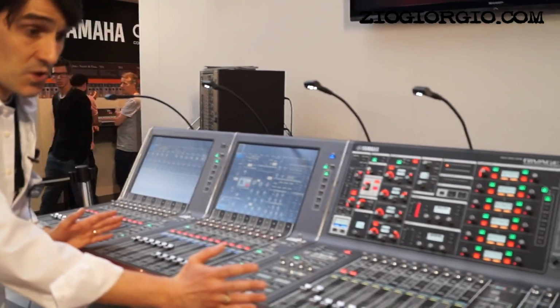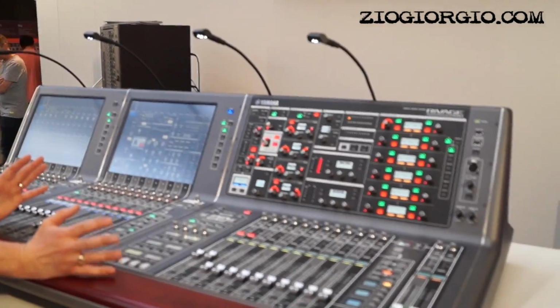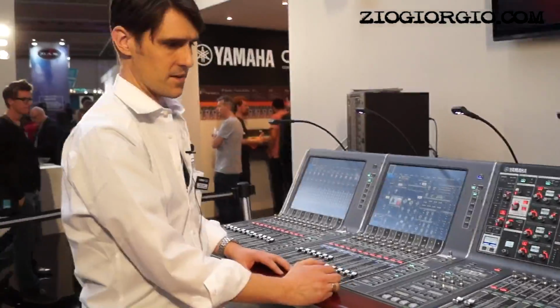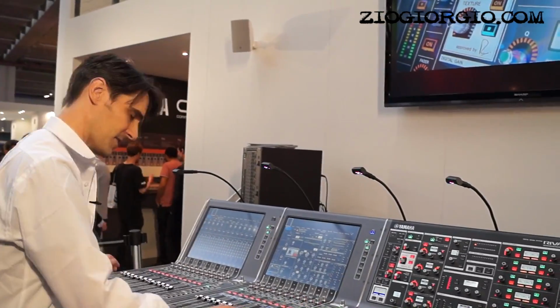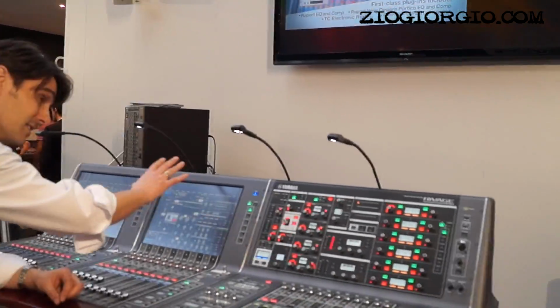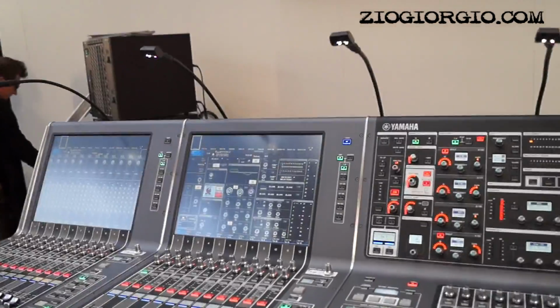The desk has 2 Q buses, so monitor engineers can work well together, and 2 operators can work with 1 Q bus on each side of the desk. But maybe the most interesting new stuff is in the audio side.